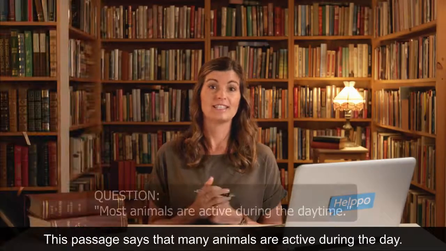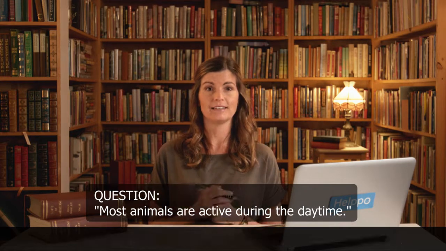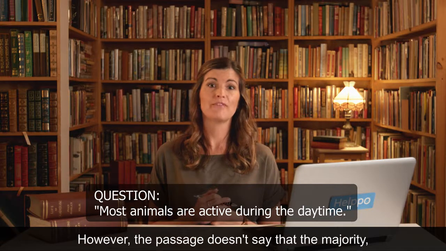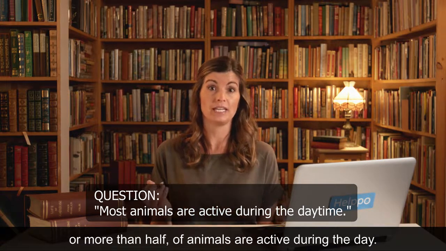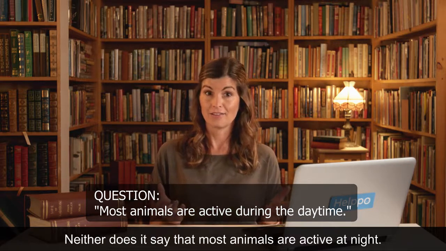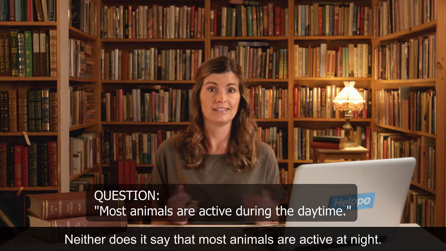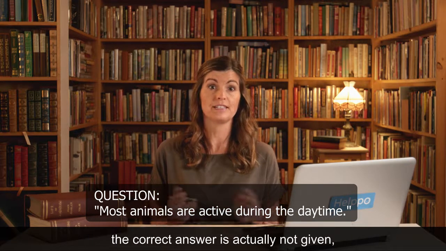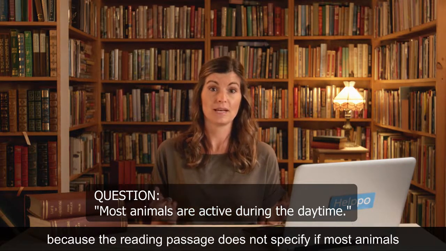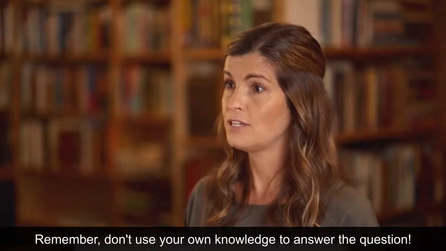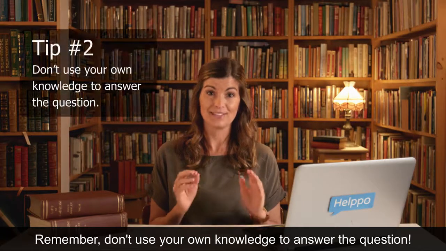This passage says that many animals are active during the day. Many means more than one, which can seem like a lot. However, the passage doesn't say that the majority or more than half of animals are active during the day. Neither does it say that most animals are active at night. Thus, while we feel that the statement is true because, based on our own experience, the correct answer is actually not given, because the reading passage does not specify if most animals are active during the day. Remember, don't use your own knowledge to answer the question.